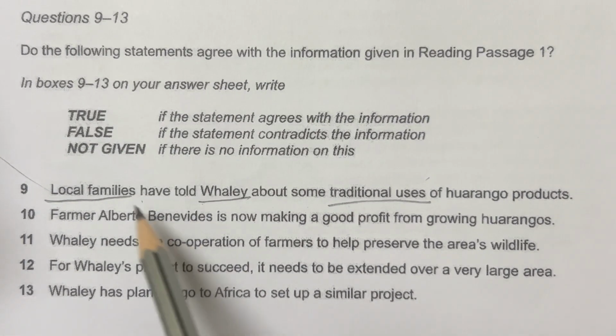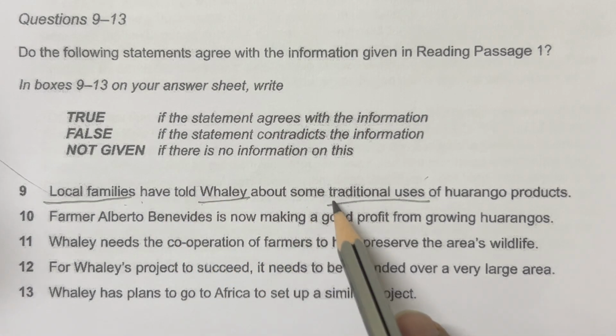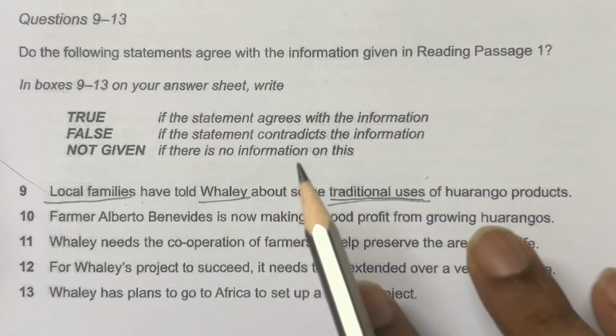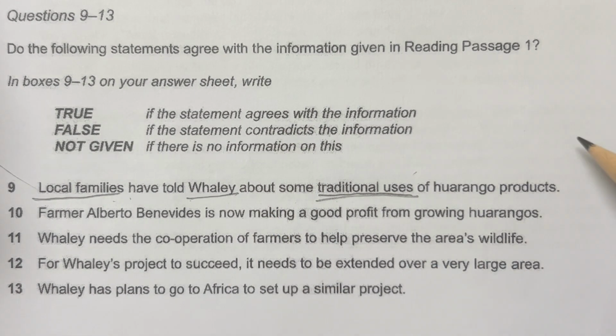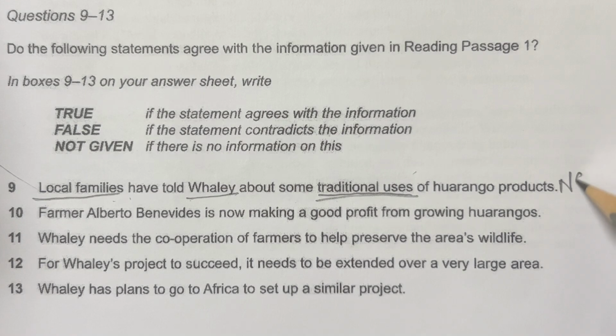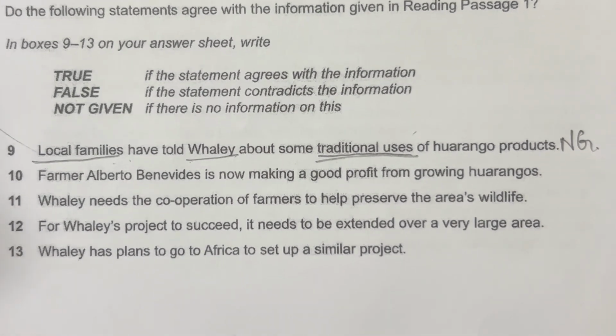So we have read about local families and Valley, but they didn't tell him anything about the traditional uses. So the answer for the ninth one should be not given, right? Good. Let's move to the next one.